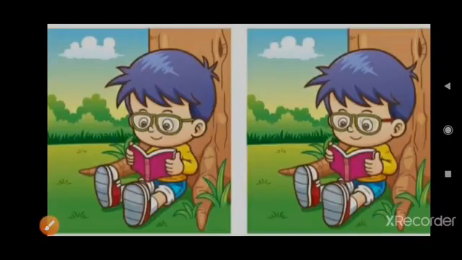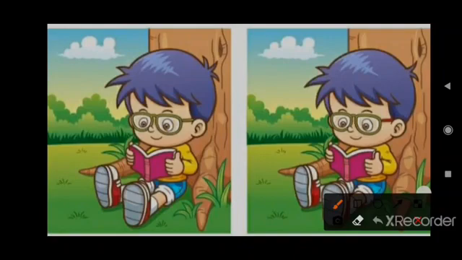Did you spot the differences between two pictures? Now it's time for answers. I think you are eagerly waiting for the answers. The first one, the boy's hair. See, the boy's hair.